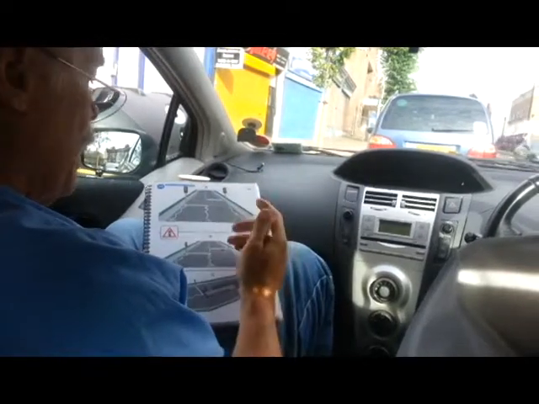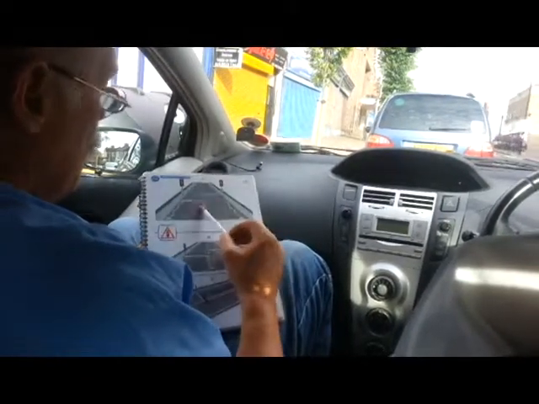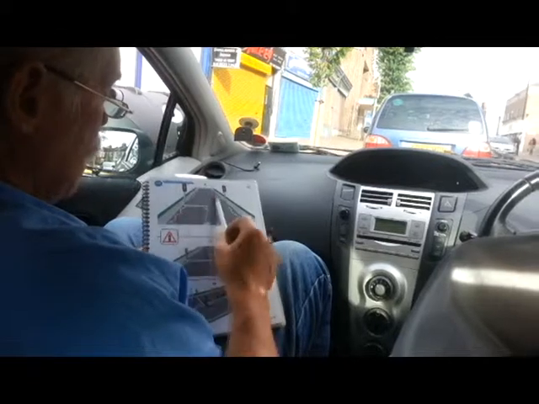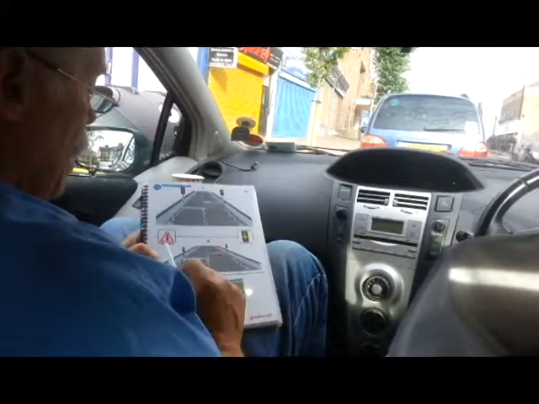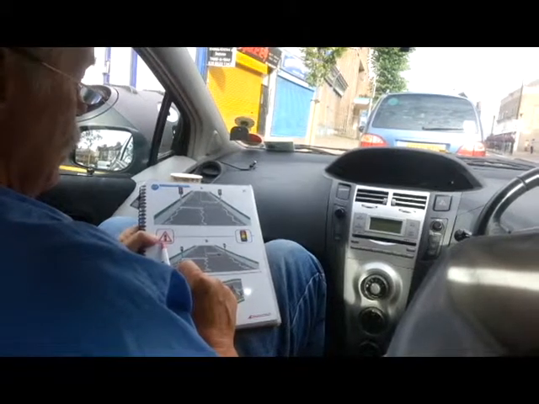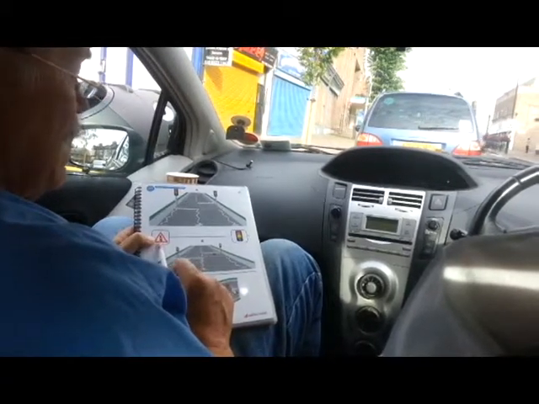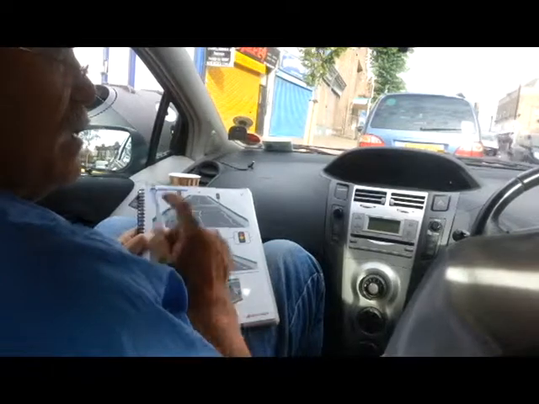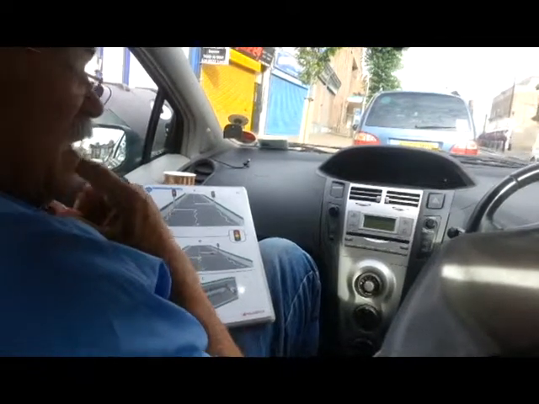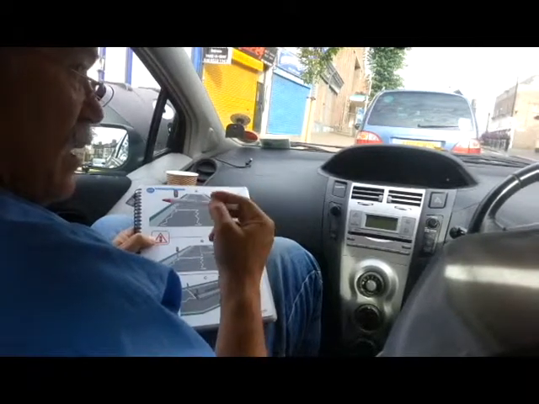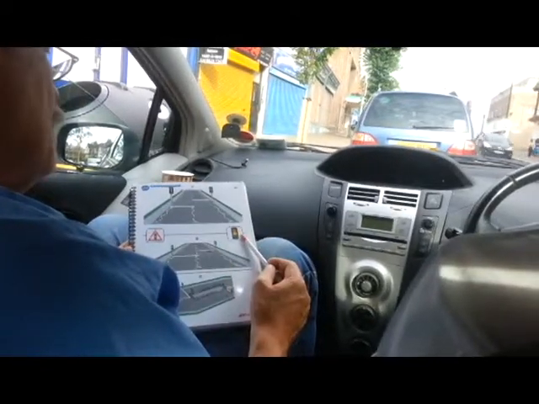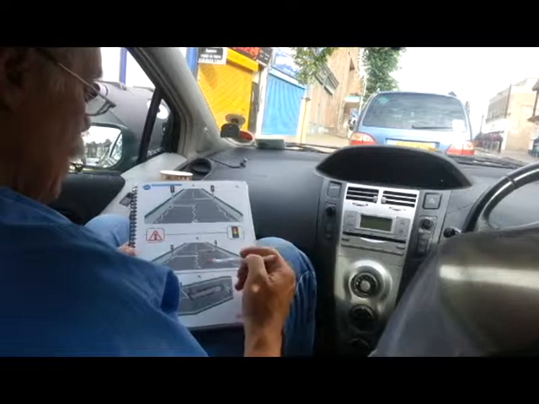Alright, so what we've got is the zigzag lines, which tell us we're approaching the crossing. Now, this sign will often precede, not always, but often, on your approach to the crossing. So you'll see that sign on your approach to the crossing. Okay? Alright, so when you approach the crossing, you look at what the lights say to you.